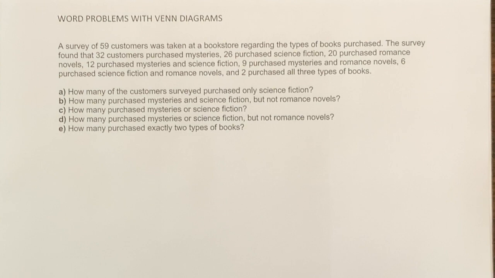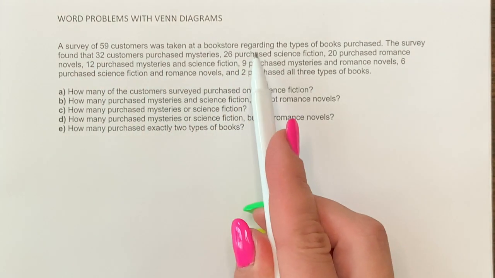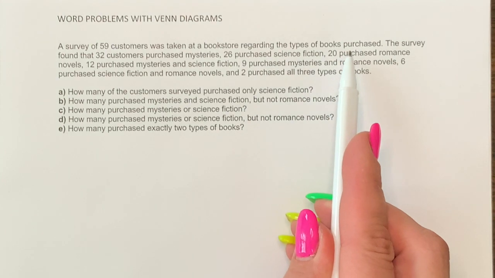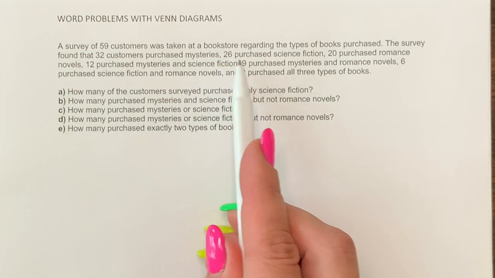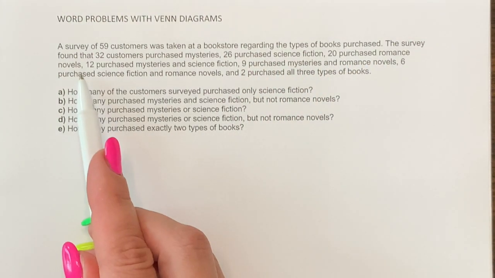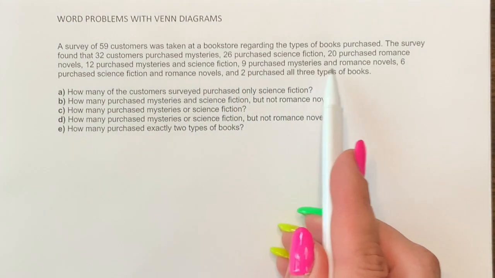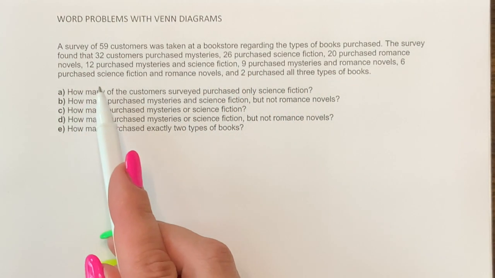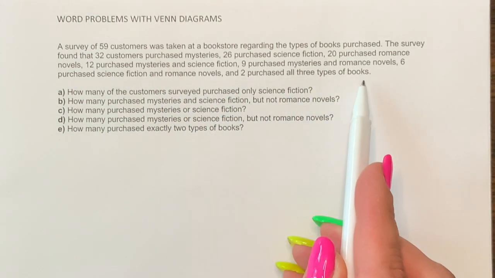The word problem reads, a survey of 59 customers was taken at a bookstore regarding the types of books purchased. The survey found that 32 customers purchased mysteries, 26 purchased science fiction, and 20 purchased romance novels. 12 purchased mysteries and science fiction, 9 purchased mysteries and romance novels, 6 purchased science fiction and romance novels, and 2 purchased all 3 types of books.